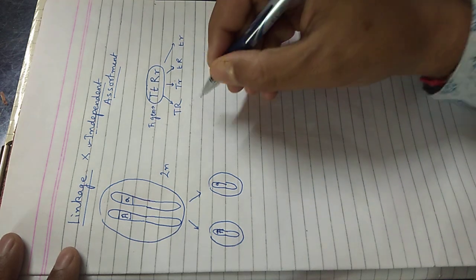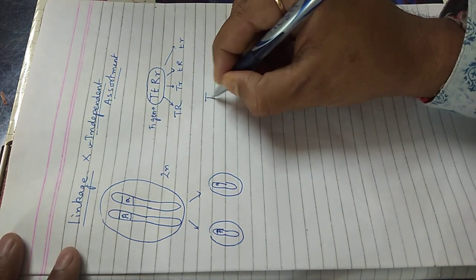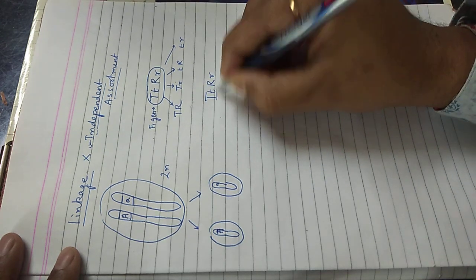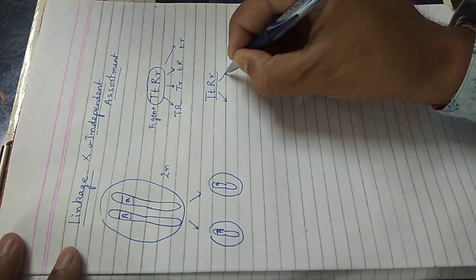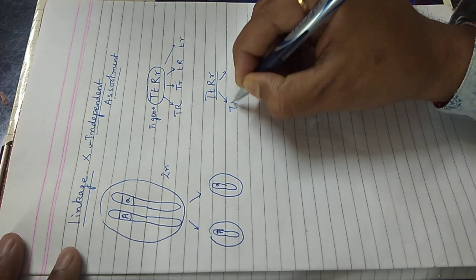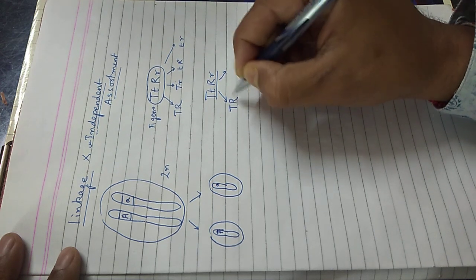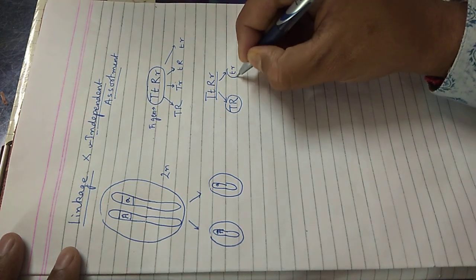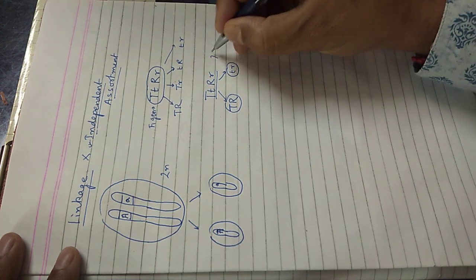Now the next question is, suppose this is the combination. Can there be a probability that only capital T and capital R will come in one gamete, and small t and small r will come in another gamete? Is this a possibility? That is the question.